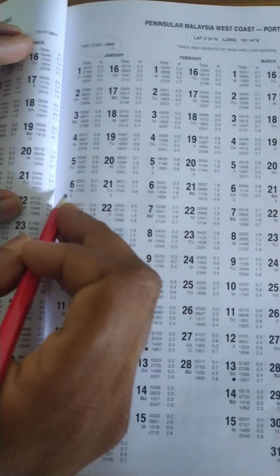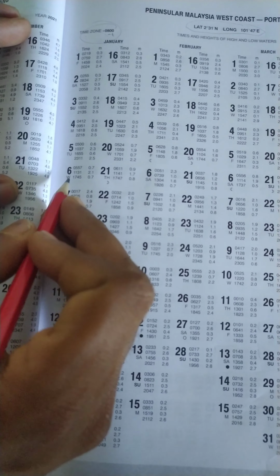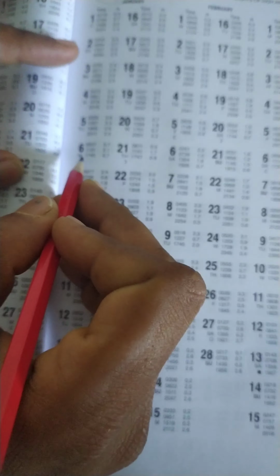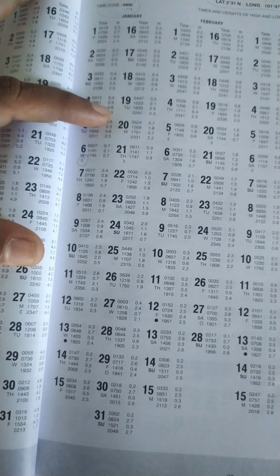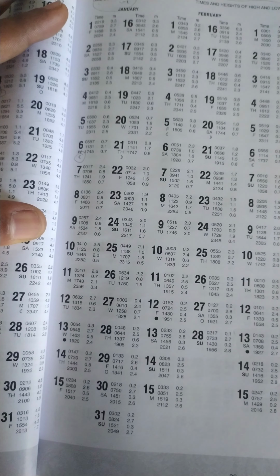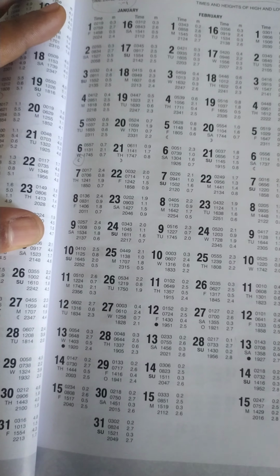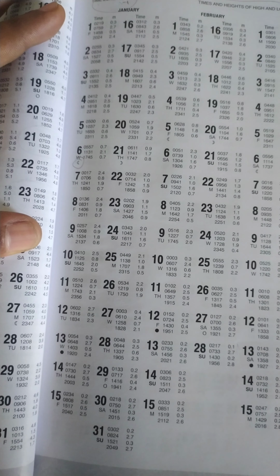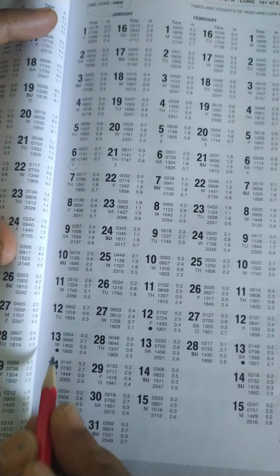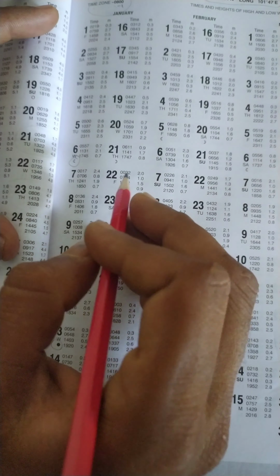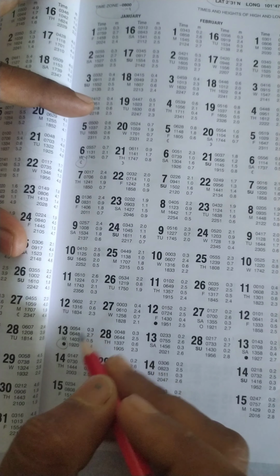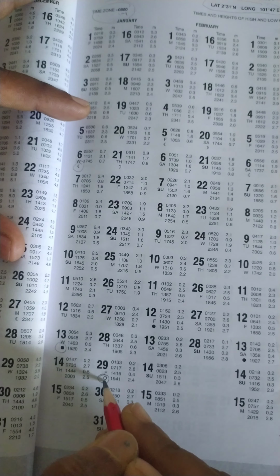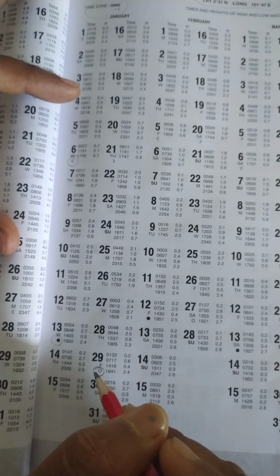Next comes the neap and spring tides. All neap tides are at times when the moon is waxing or waning, and this will be when the moon is at 90 degrees to the earth. The new moon, and the full moon which comes around 14 days later, will be periods of spring tide.